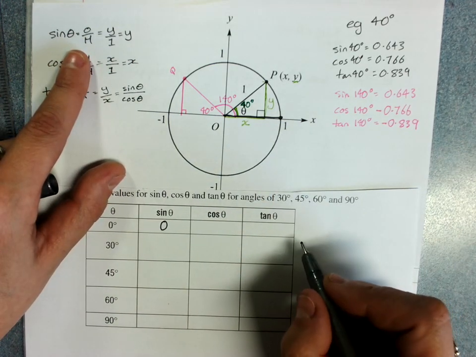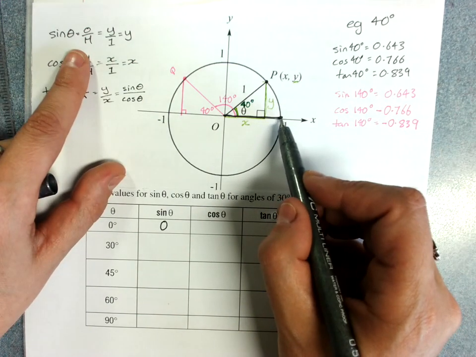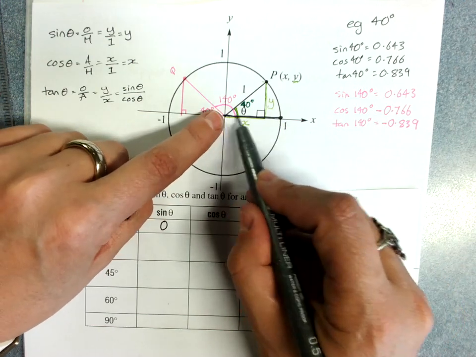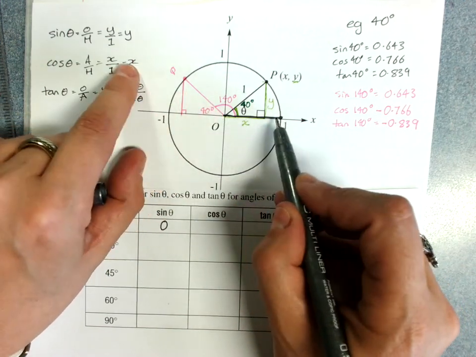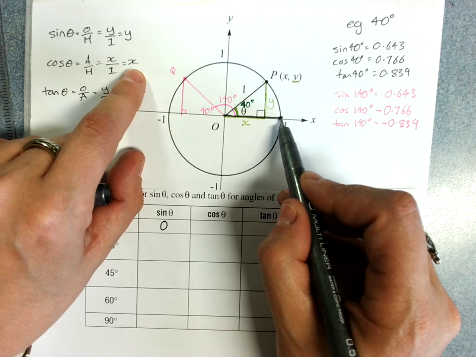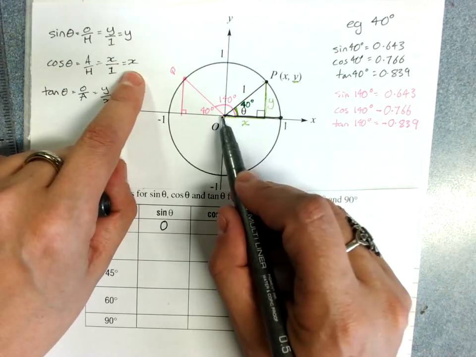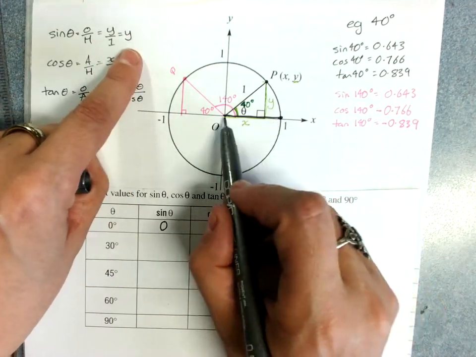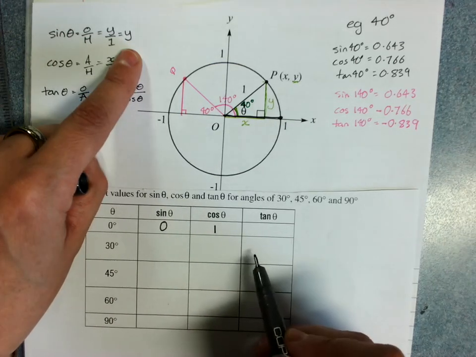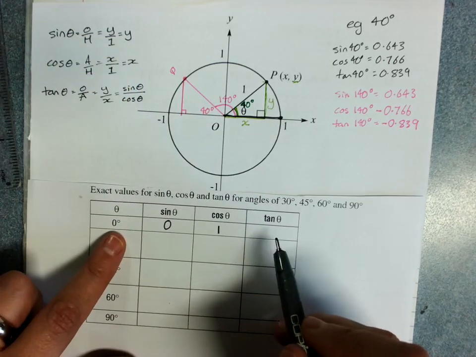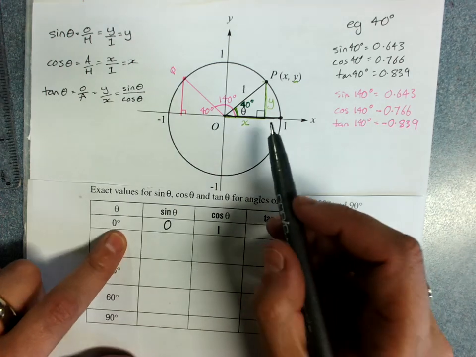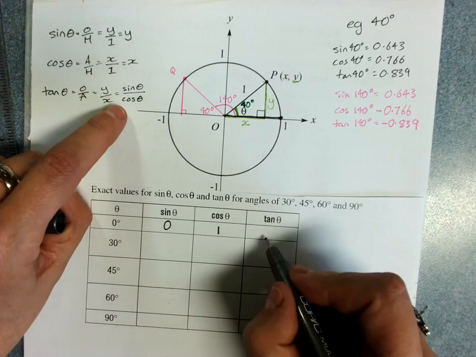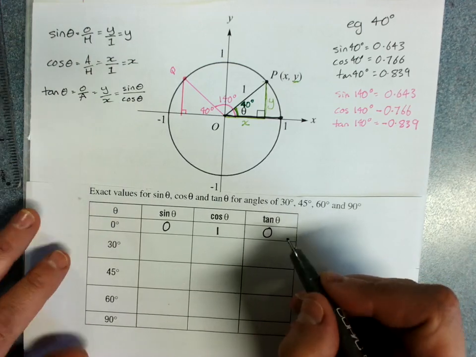Cos is adjacent over hypotenuse. The adjacent here, x, is 1. So since we know cos theta is x, x here is 1, this is 1. In the same way here, we know sine theta is y, here is 0, we've got 0. And for 0 degrees, tan is sine theta divided by cos theta, 0 divided by 1, still 0.